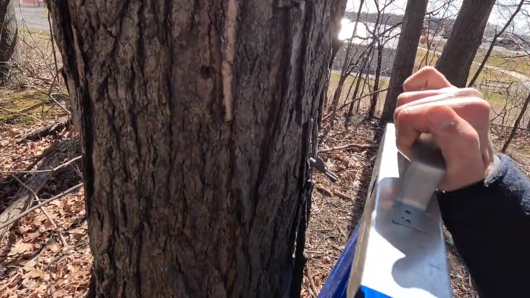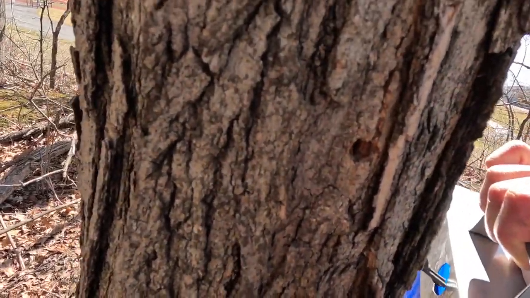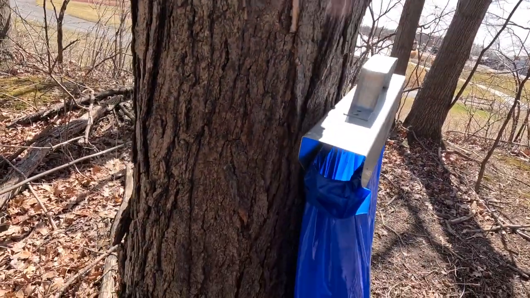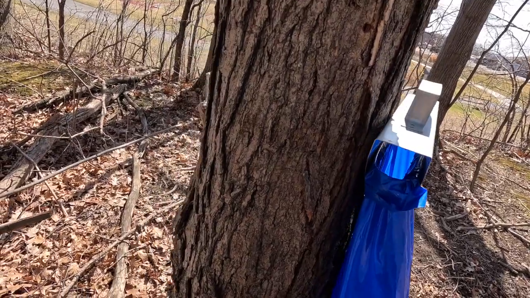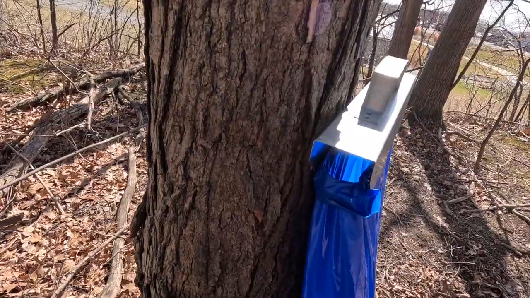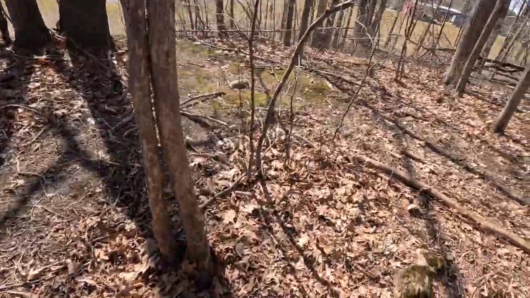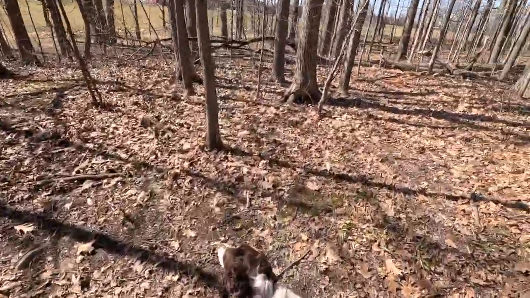This bag needs to be collected. I'll take this in with us. It's running really well today. And we measured the sugar concentration earlier. It's coming out at over 2%, which is fantastic. Should give us a good amount of syrup as we boil. All right, so I'm gonna come back for that in a few minutes. I'll take you down to the sugar house and show what we've got.